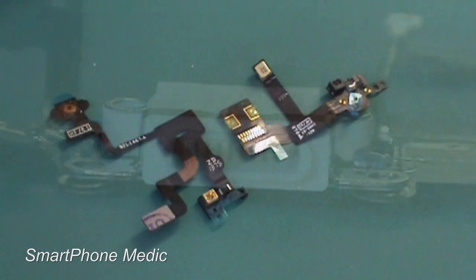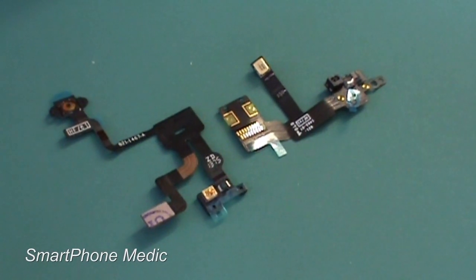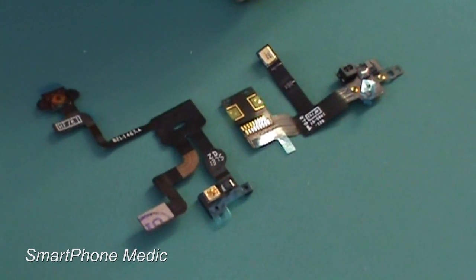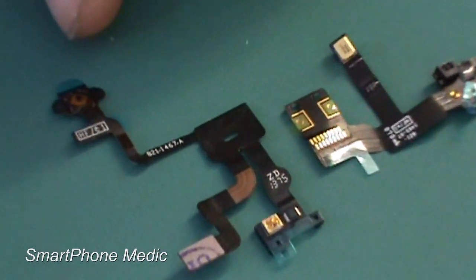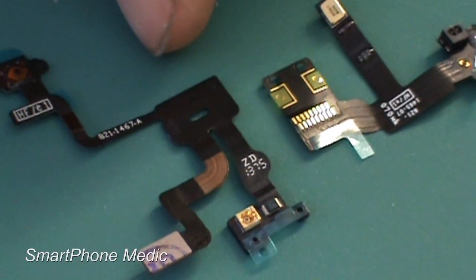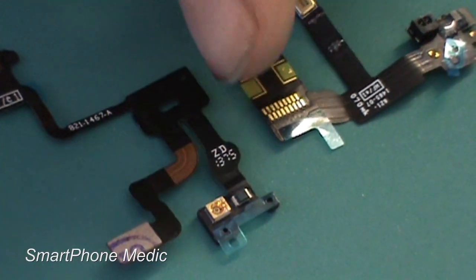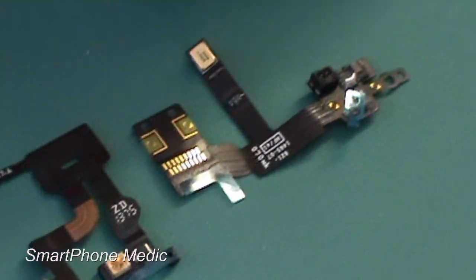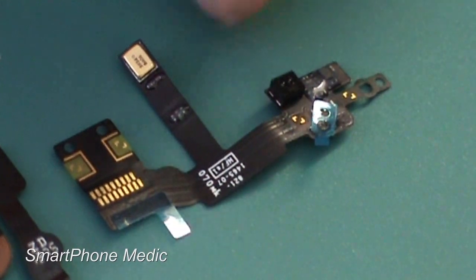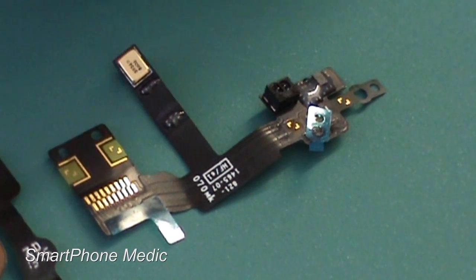Okay, so here's another main flex cable for the iPhone 5. This is the iPhone 4S main flex cable, and this is the iPhone 5 cable. On the iPhone 4S, you got your sleep wake button. You got a little area to hear the speaker through. You also got your proximity sensor. On the iPhone 5, you got your proximity sensor and your noise cancellation microphone.